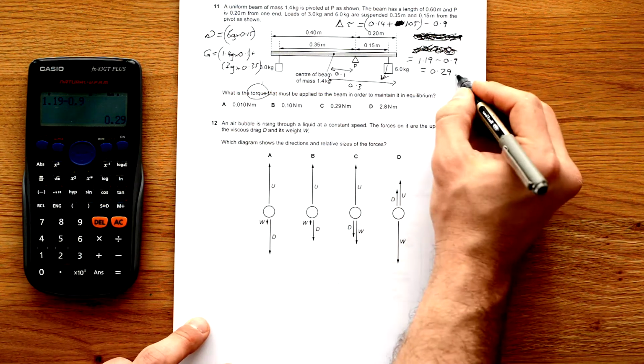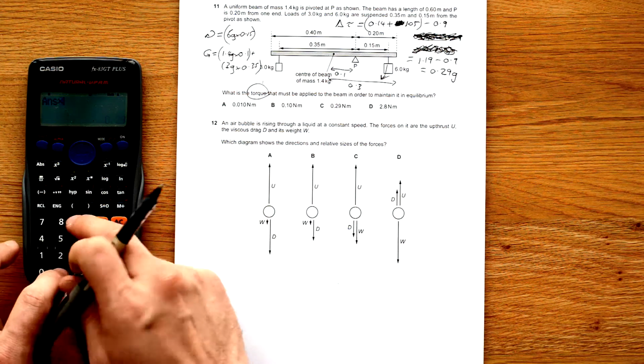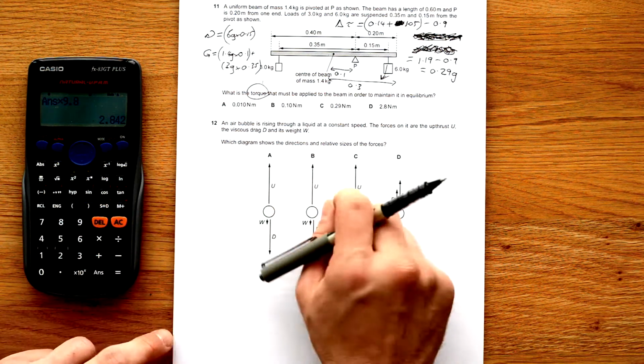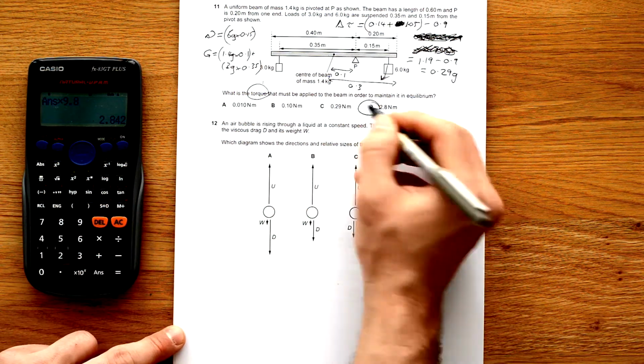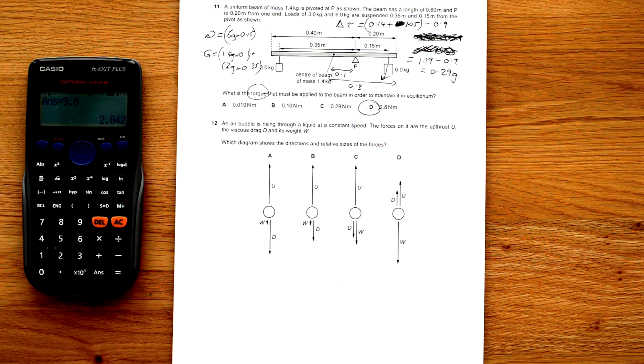However, that is 0.29 g, so let's times that by 9.8, and we end up with a torque of 2.8 Newton meters needed to keep it in balance to make up for that difference.